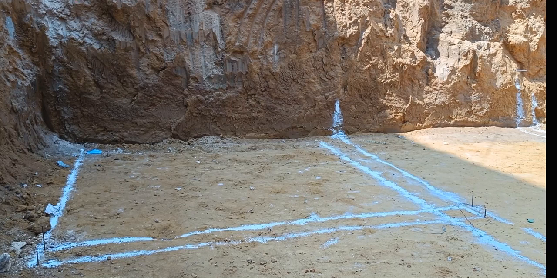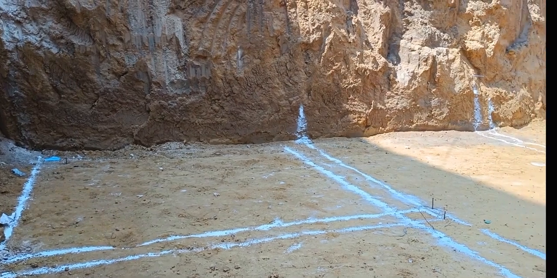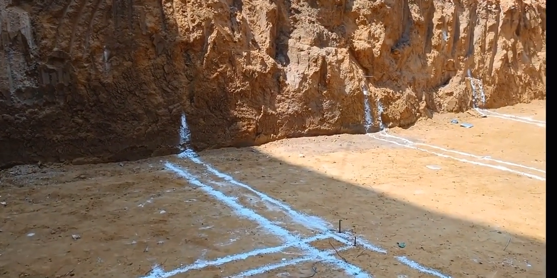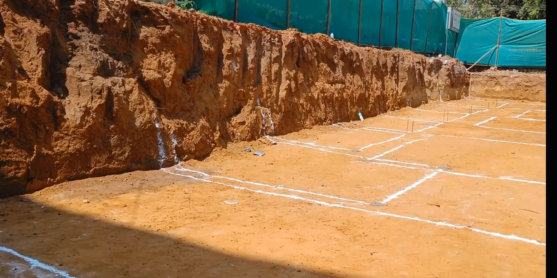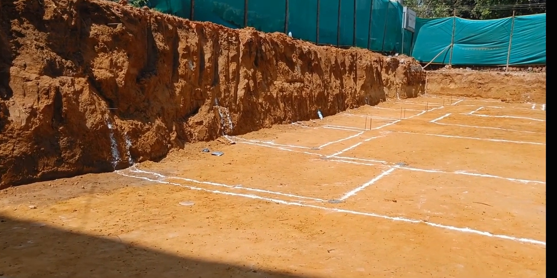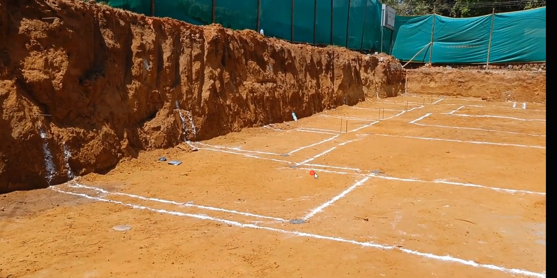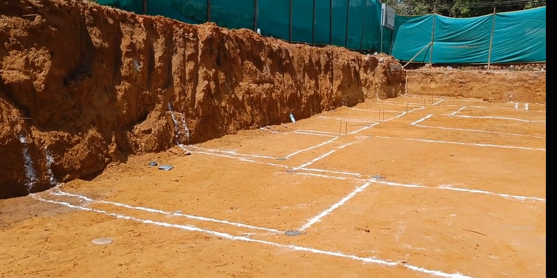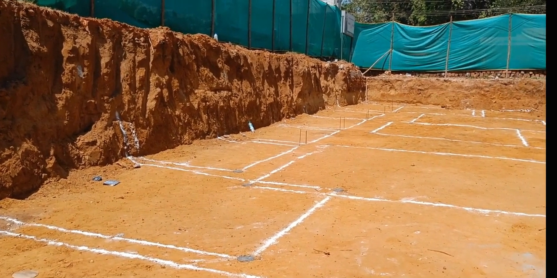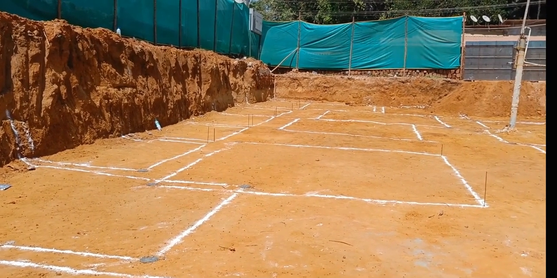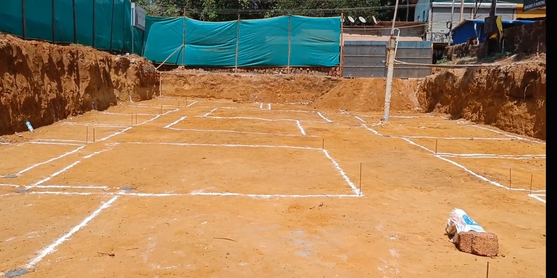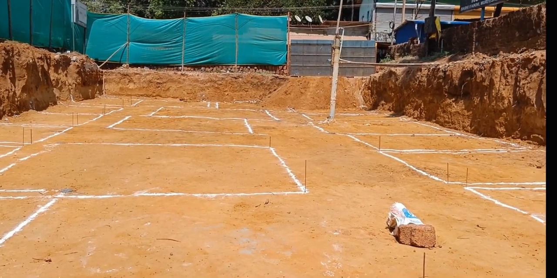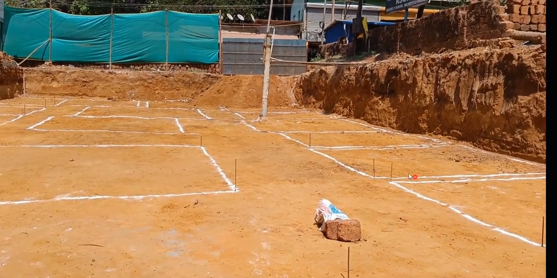Here the entire marking has been done with the help of a total station. We'll see the marking, and for the same building I'll show you the drawing. This is one of the buildings going up in my place. It is a basement plus ground plus 4-story building. Now one thing you need to observe: we'll go forward and then I'll stop. You can see all the markings been done here, isn't it? All these are markings.